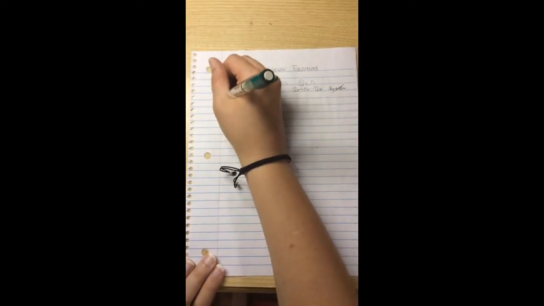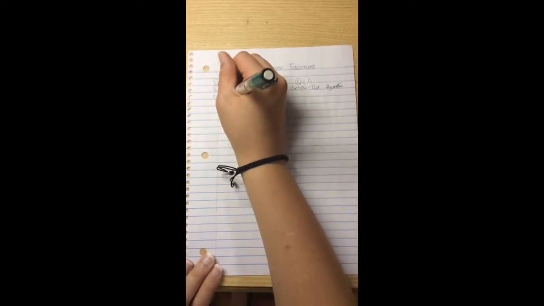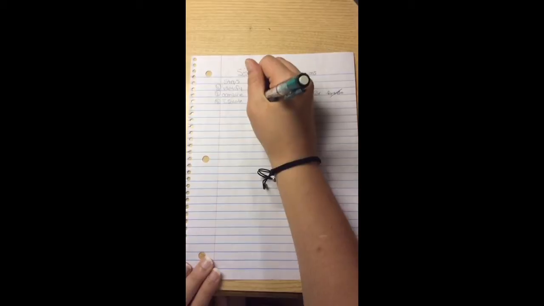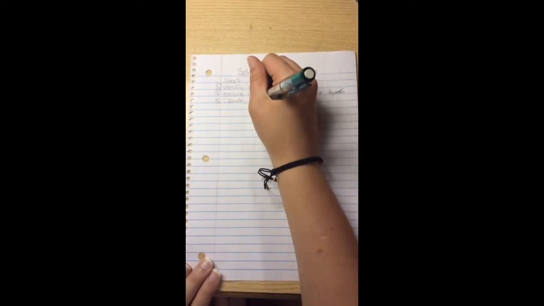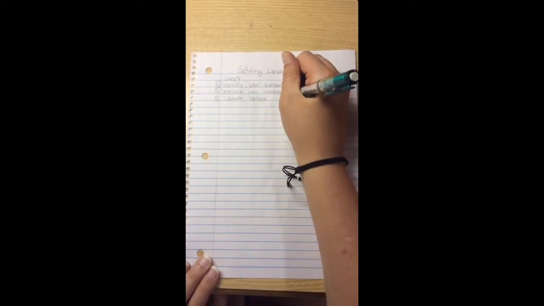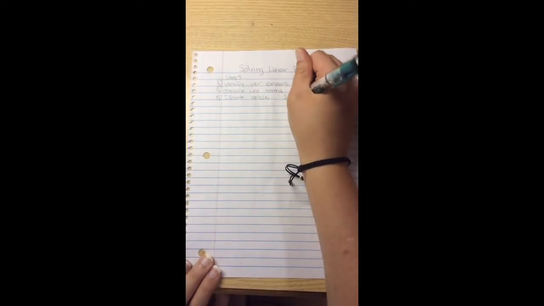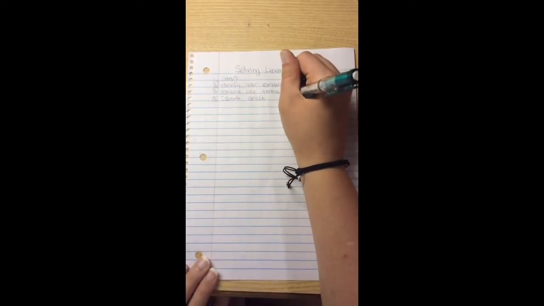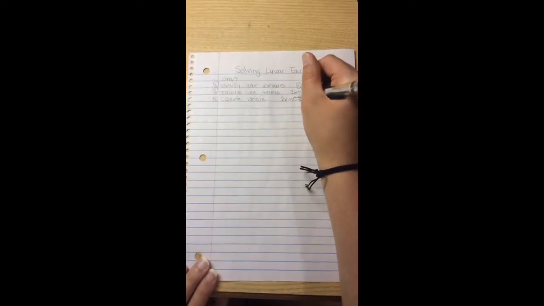Step 3. Isolate your variable. Once you combine like terms, you need to get everything onto the other side. So your end result should look something like this. After you combine all your terms on this side, you need to do this to get rid of it. So you have just this.